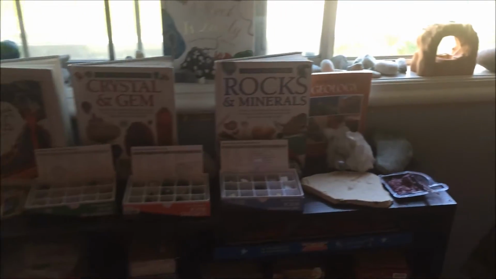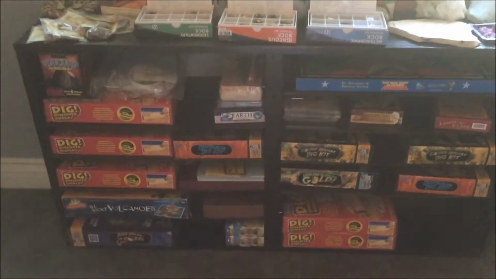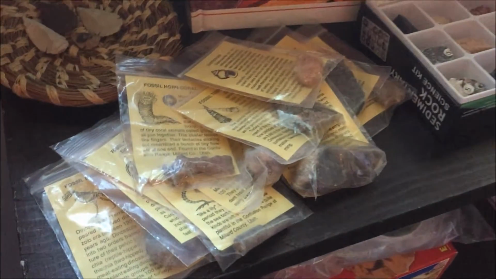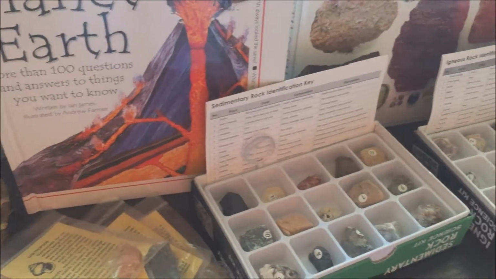One of my favorite places to shop for materials is rainbowresource.com. I will go over there and just search geology or earth science or projects or kits, and then I will just start assembling a wish list of materials that I want to use.